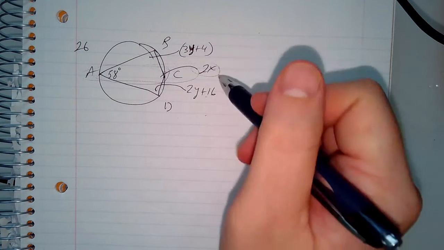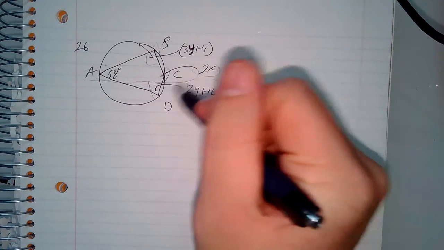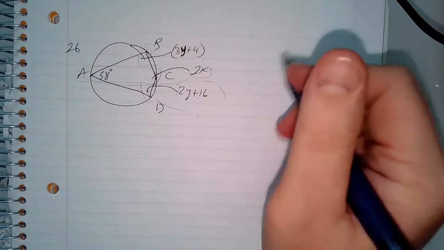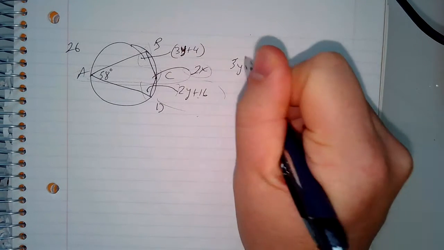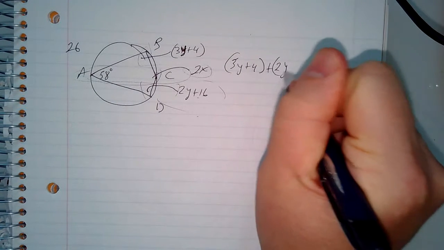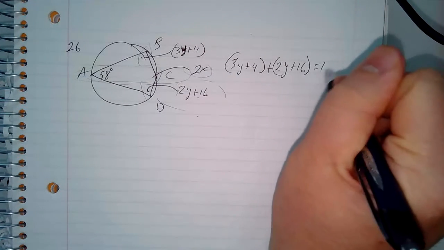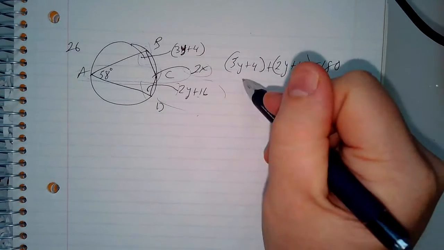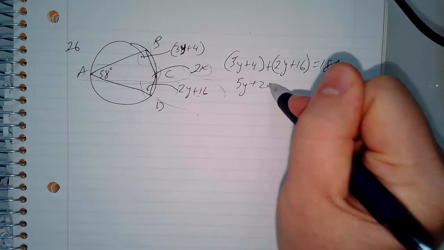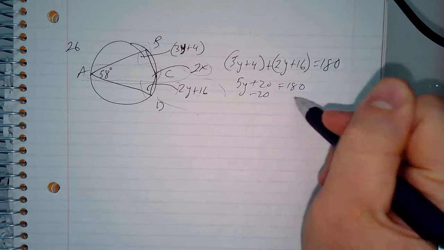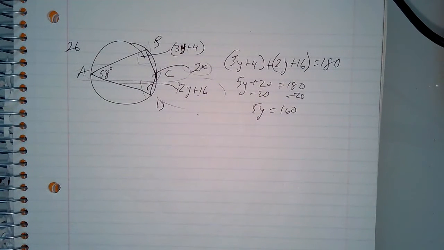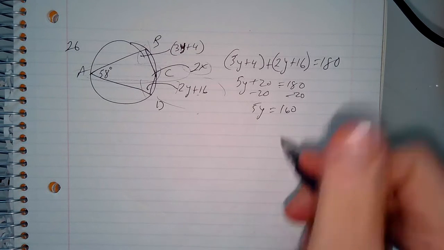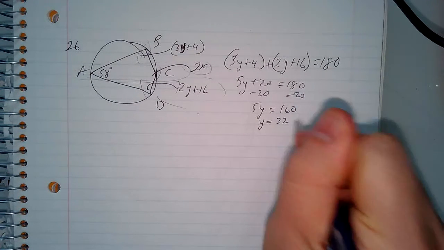So find the measure of angle D. We know that these two things have to be equal to 180. So we have 3y plus 4 plus 2y plus 16 has to be equal to 180. So 5y plus 20 equals 180, minus 20 on both sides, and I get 5y is equal to 160. 160 divided by 5 is going to be 32. So y is equal to 32.